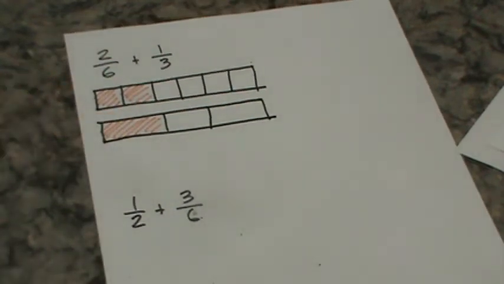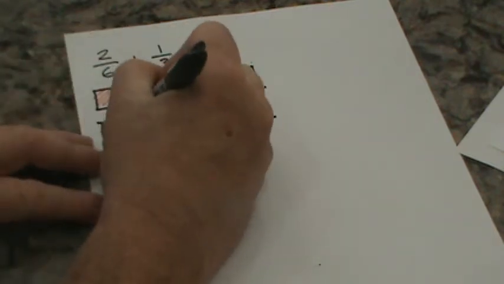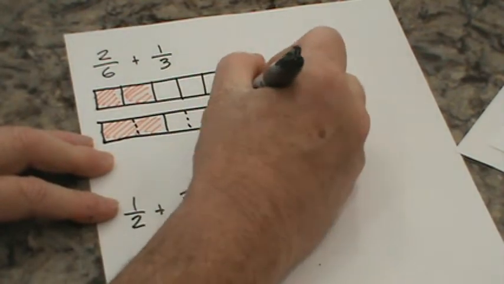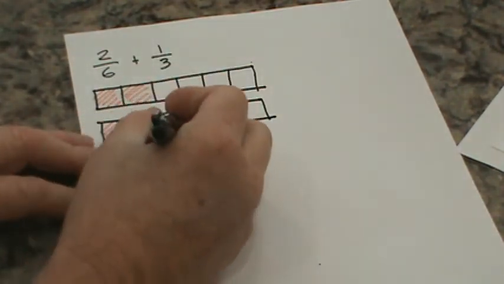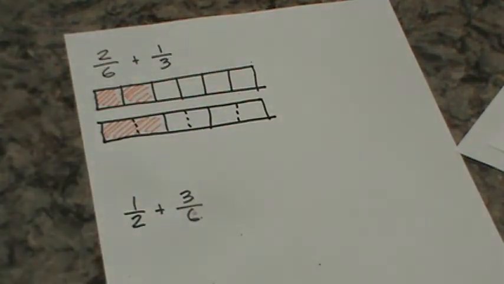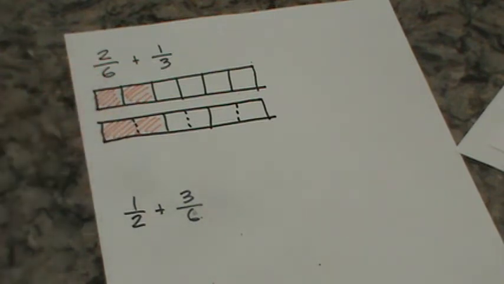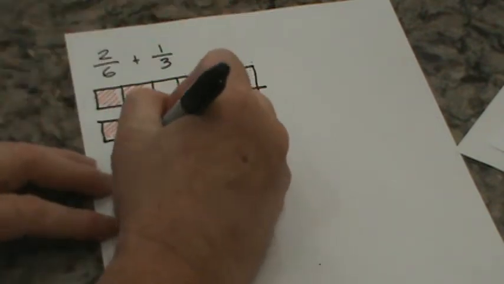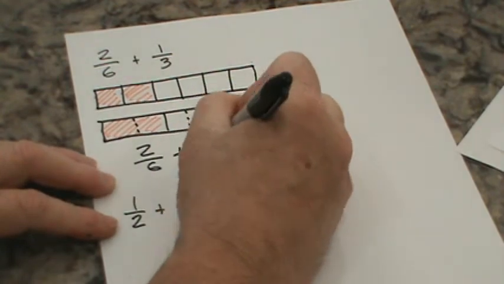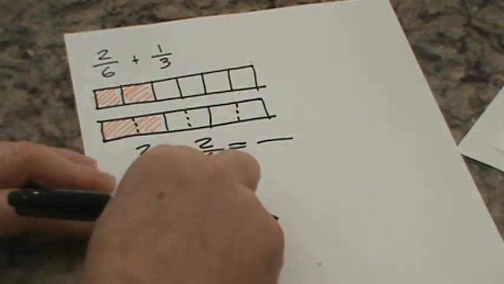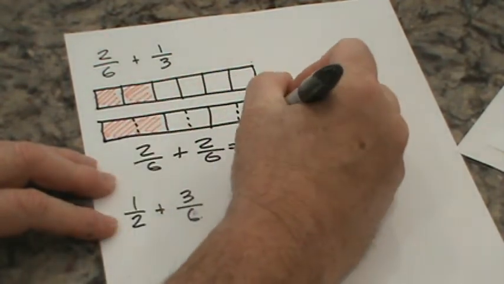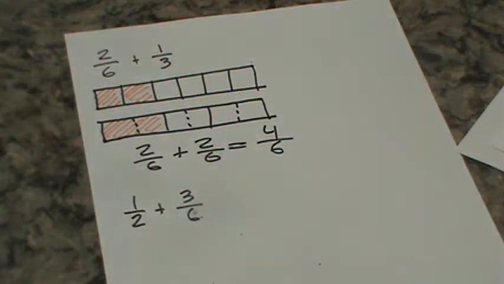So think about it. Remember I said 3 times 2 is 6? So let's split these in half. And I bet we have 6 pieces. 1, 2, 3, 4, 5, 6. So we can see, by looking at this, that 1/3 is equal to 2/6, right? So now we just need to add 2/6 plus 2/6. And we see the 6 does not change, and 2 plus 2 is 4. 4/6.